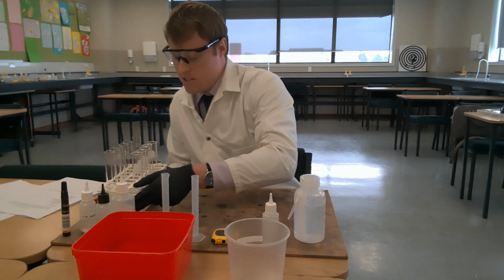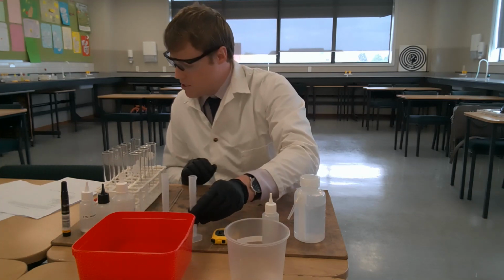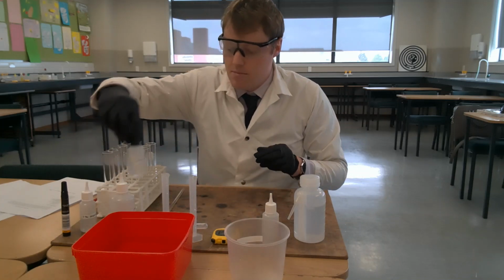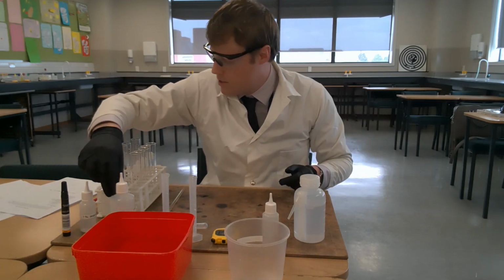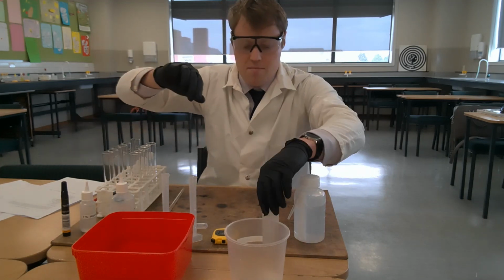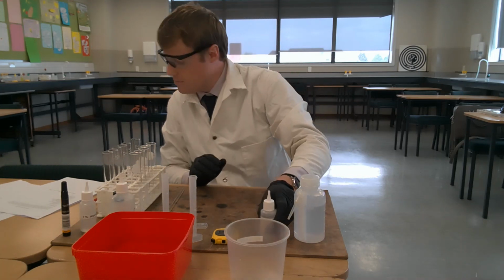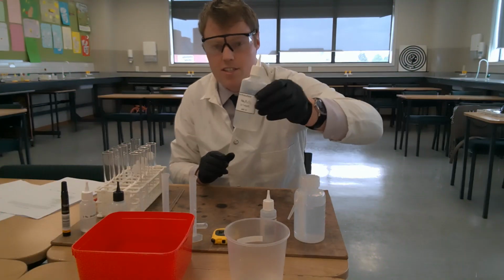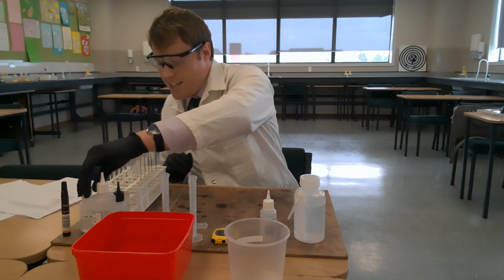Got my safety glasses on, I've got a test tube rack, we've got a couple of 10 milliliter measuring cylinders, an eyedropper, and then I've got potassium iodide solution. We've got hydrogen peroxide solution, sodium thiosulfate solution, lots of solutions in this one, and starch solution.